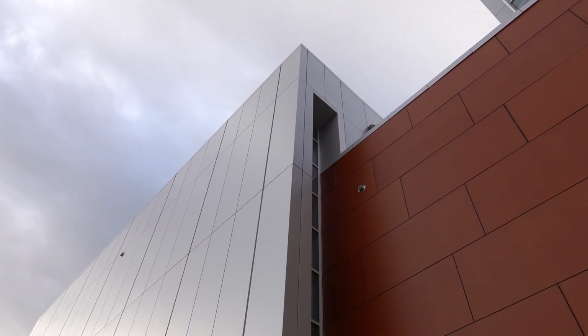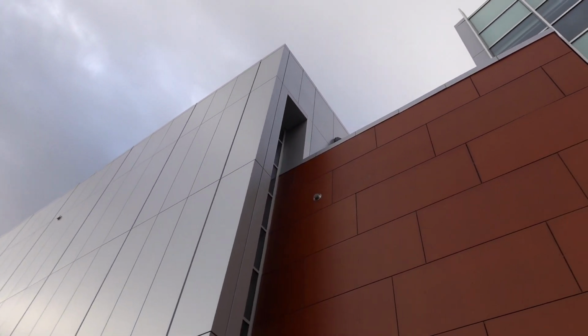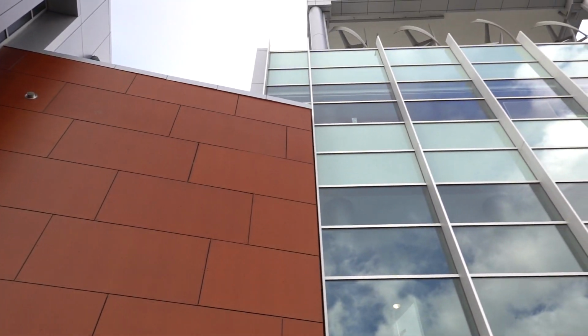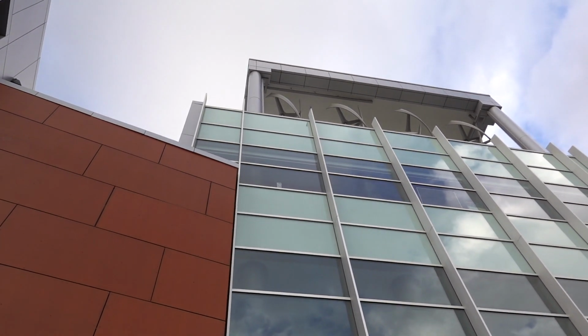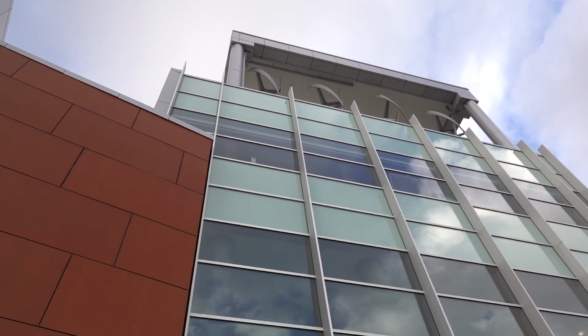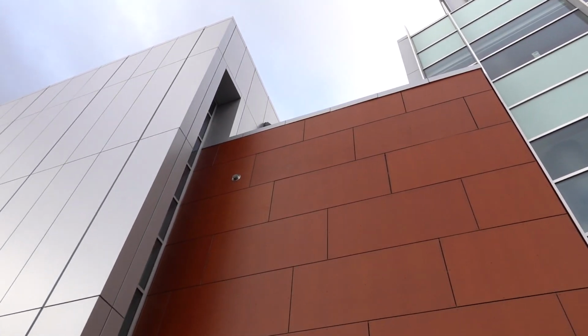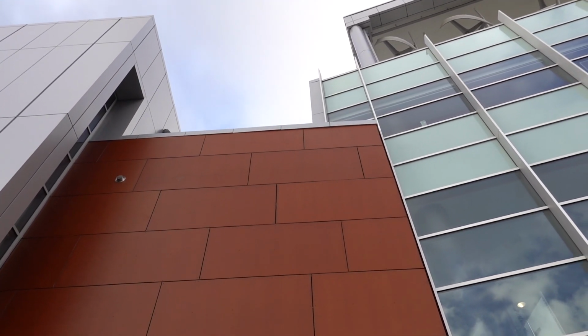I've got the very sleek metallic part of the building, the red, orangey, rusty color, and then the grid here, very modern, also sleek looking with these great lines and contrast with the windows. So I'm trying to capture all of this with my wide angle lens right now.